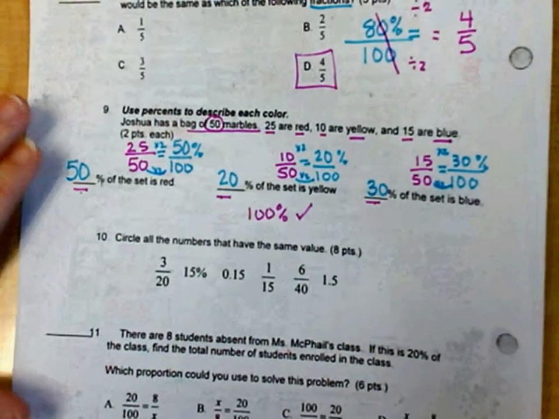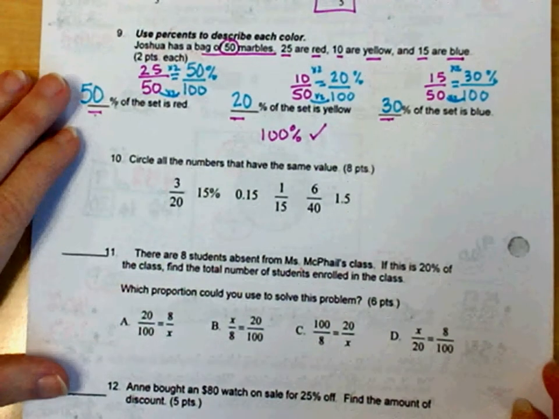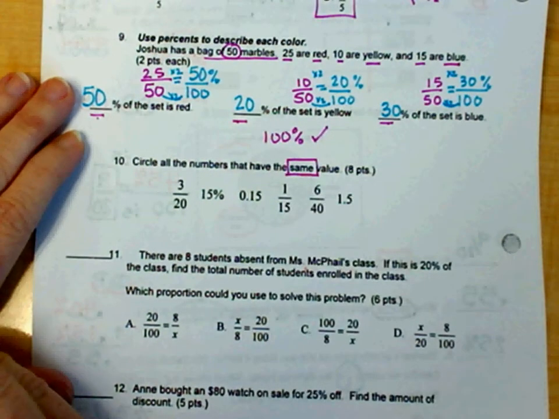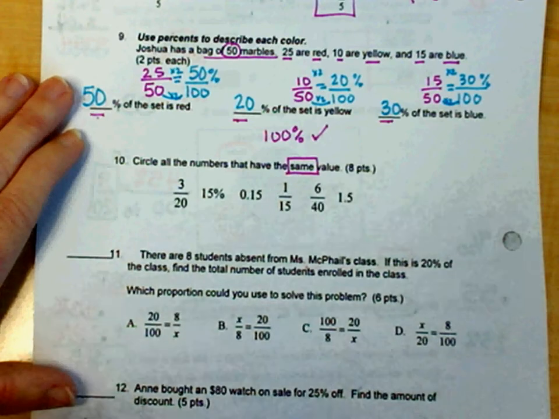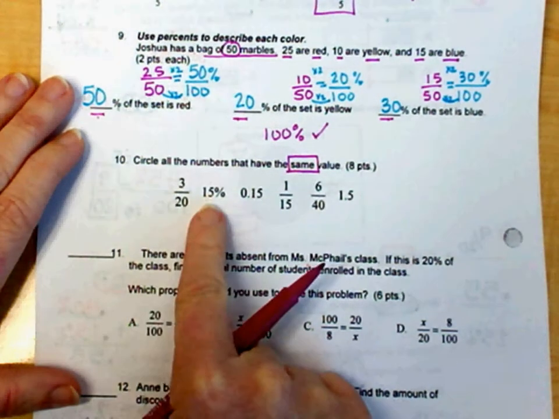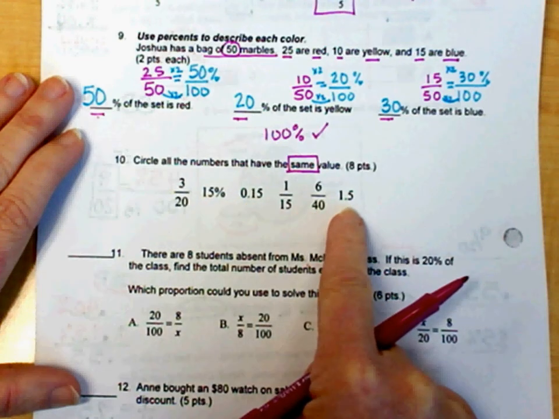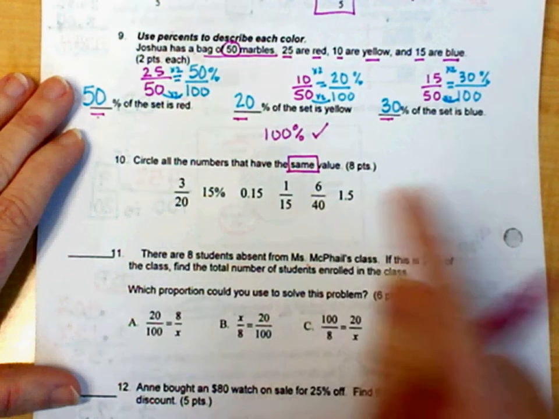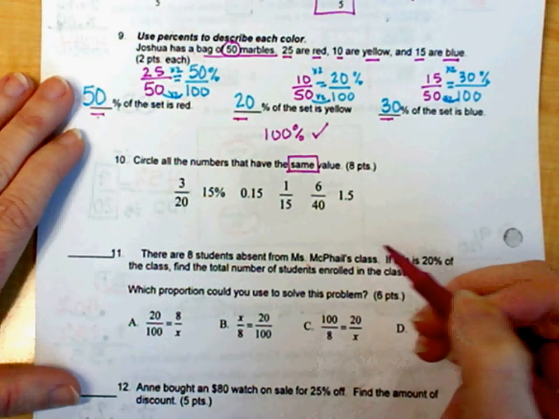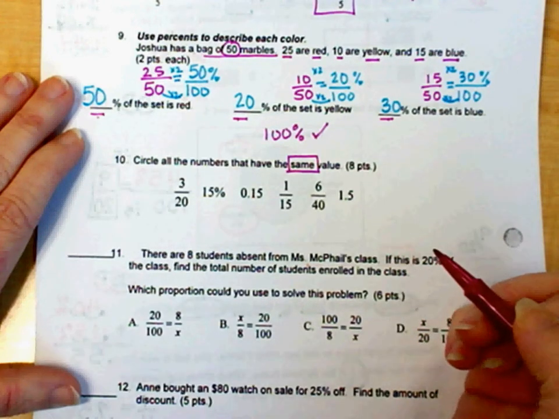On problem number 10, it's asking me which ones of these all have the same value. So there's more than one. There are actually 4 that have the same value. I see fractions, percentages, decimals, fractions, and more decimals. Well, I'm going to change these so that they look somewhat the same. I want to change all of these so they have a fraction out of 100 so that I can compare.